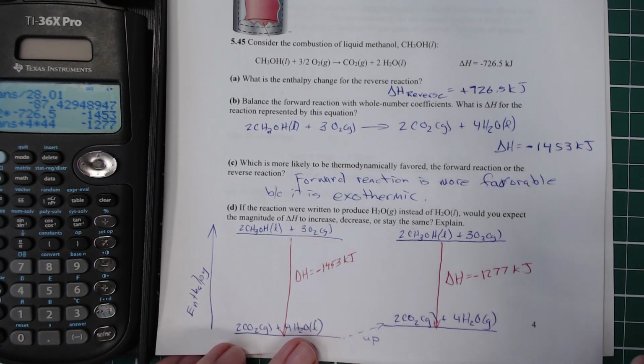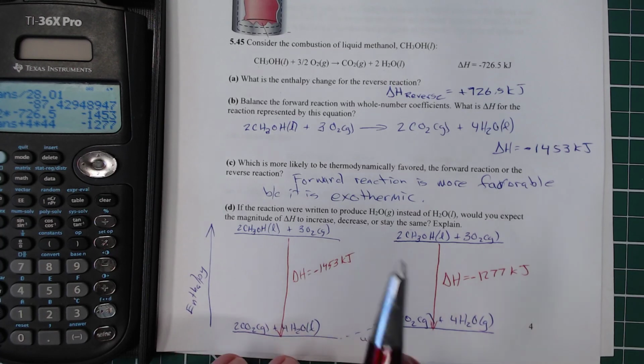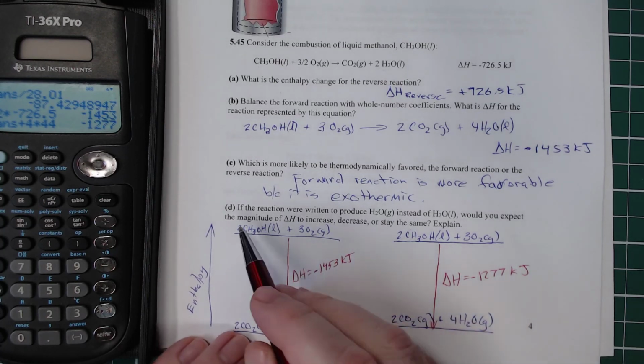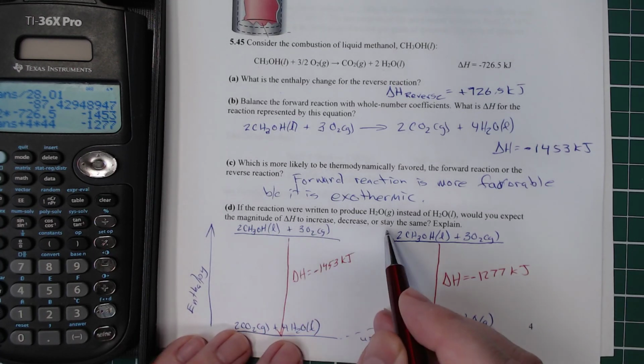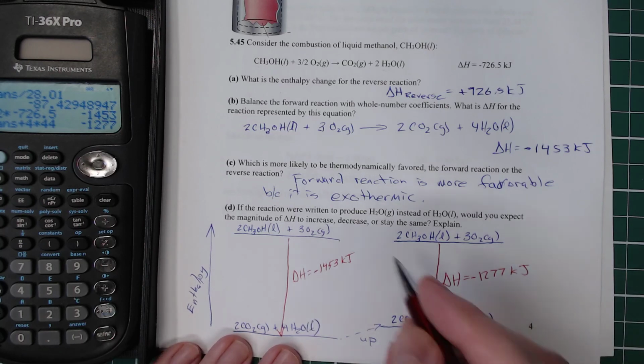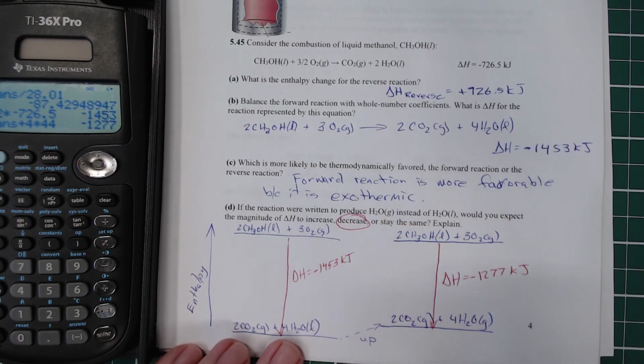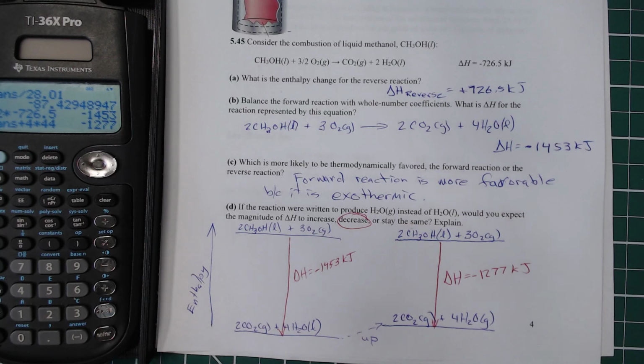So now, answering the question, would you expect the magnitude, and magnitude is just the absolute value, of delta H to increase, decrease, or stay the same? Well, it got smaller, so the magnitude decreased. And that's why that is.